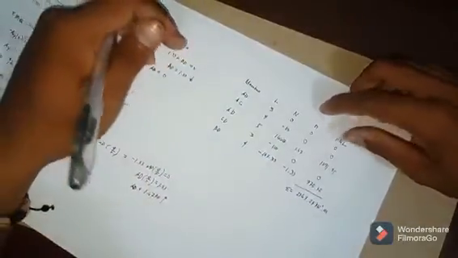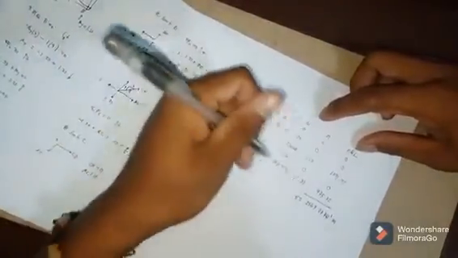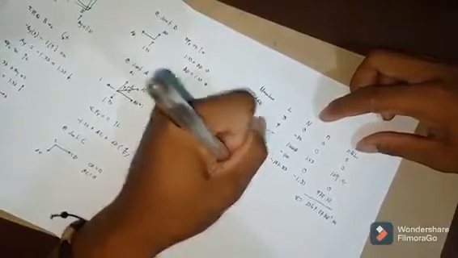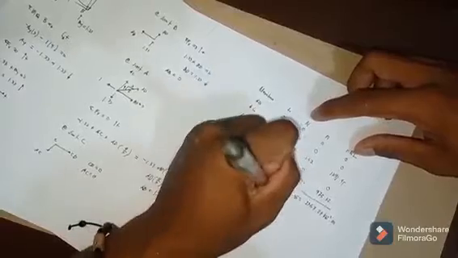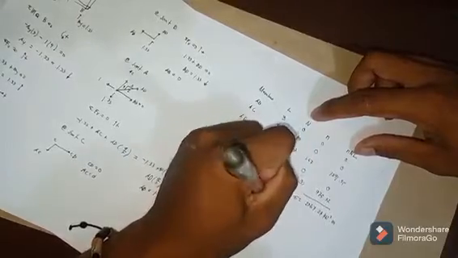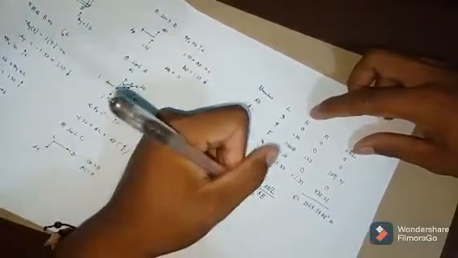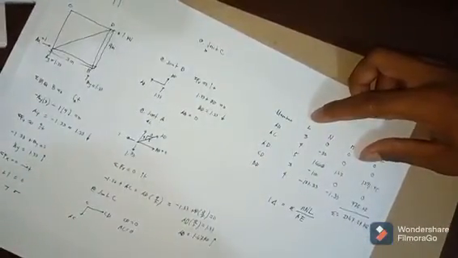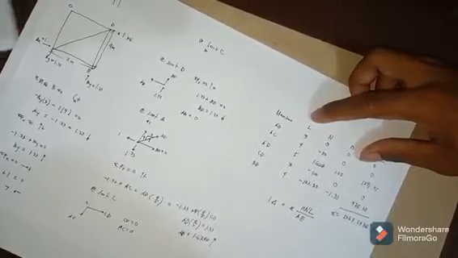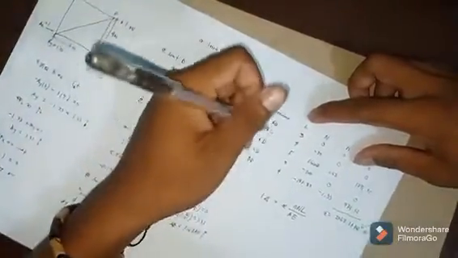The next thing is to find the cross-sectional area, which is A. We use the formula 1 times the displacement is equal to the summation of N smaller and N larger times the length over the cross-sectional area and the modulus of elasticity. Given in the problem, the modulus of elasticity is constant, 70 gigapascal.